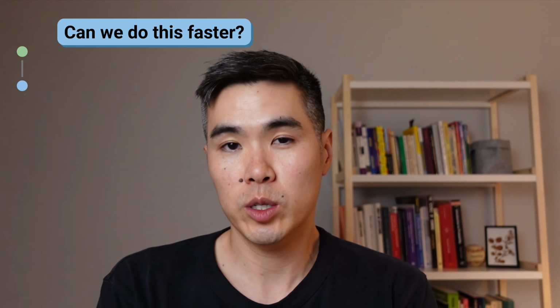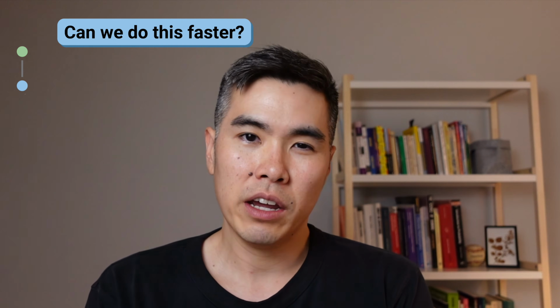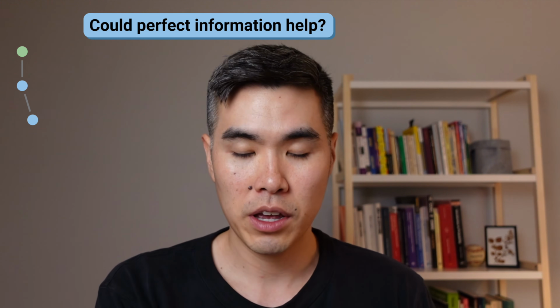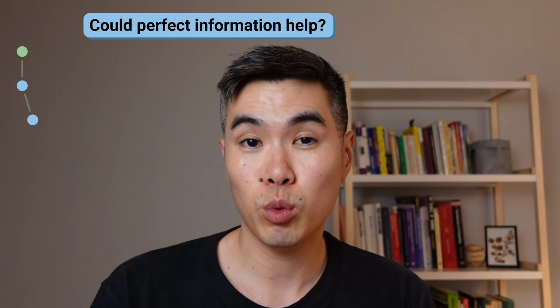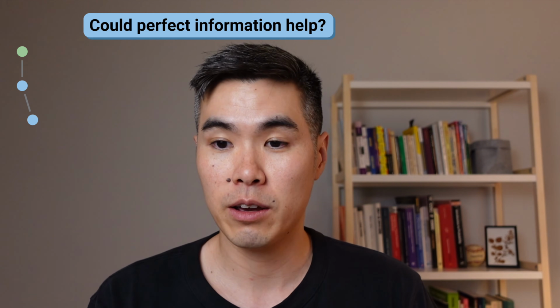O of 1 space is great, but n squared time isn't. So I'm wondering, can we do this faster? We can't avoid examining every number at least once, so we can't do better than O of n, but we may be able to optimize what we do with each number. And when optimizing algorithms, I like to ask myself, could perfect information help? And this often helps me see new ways I can exploit the underlying data.